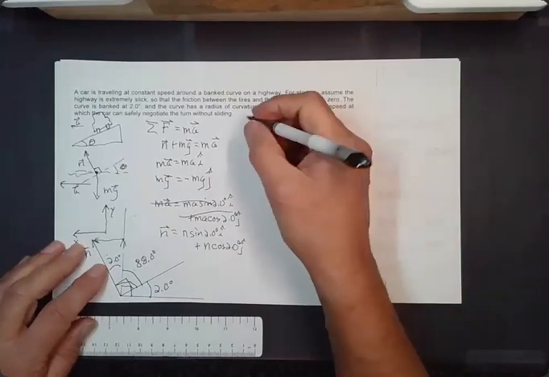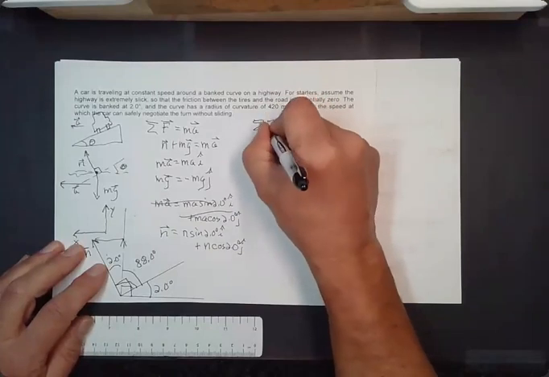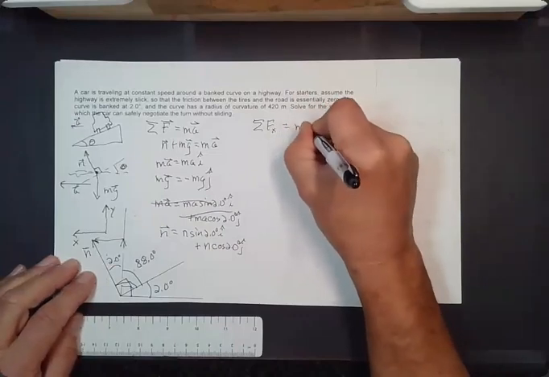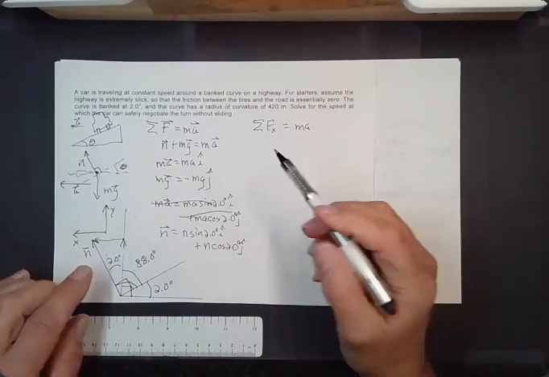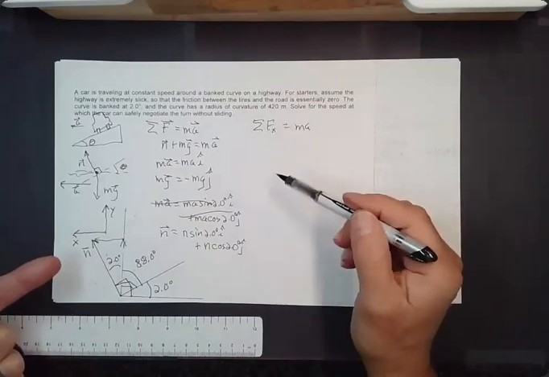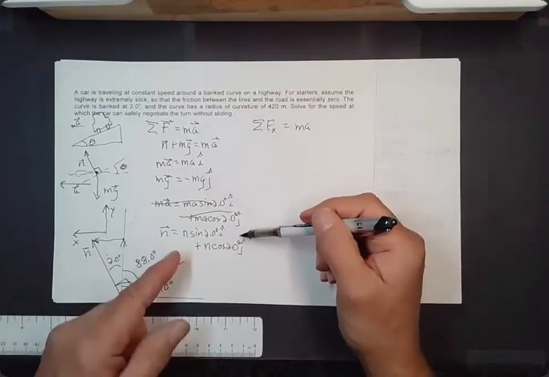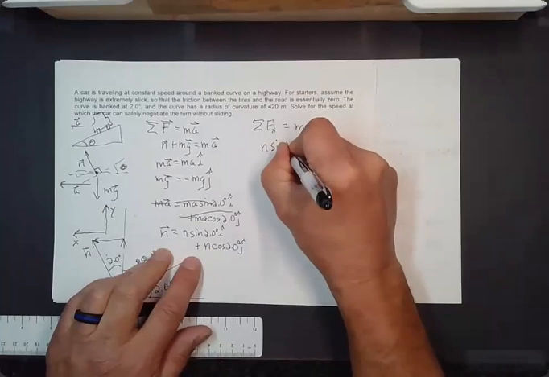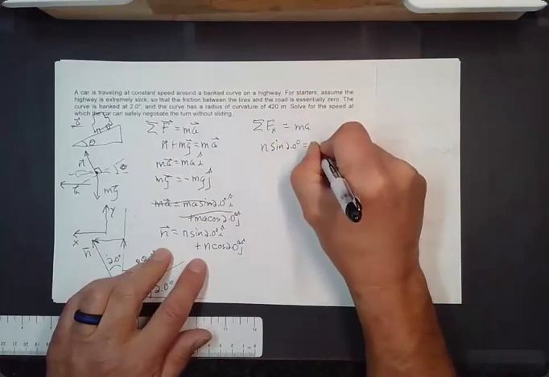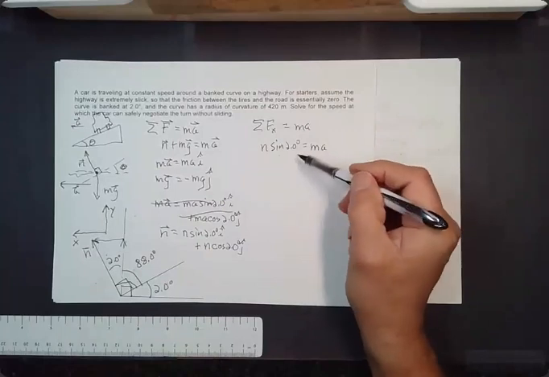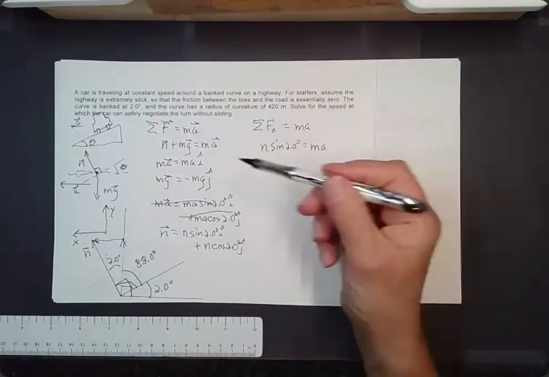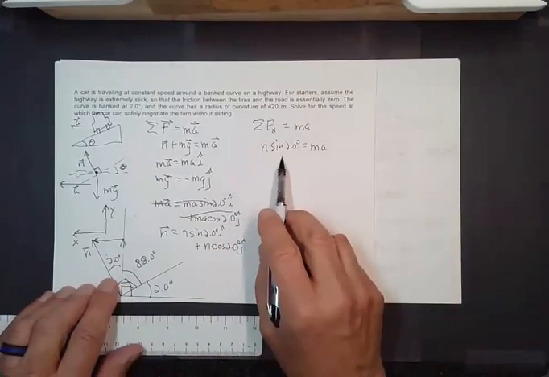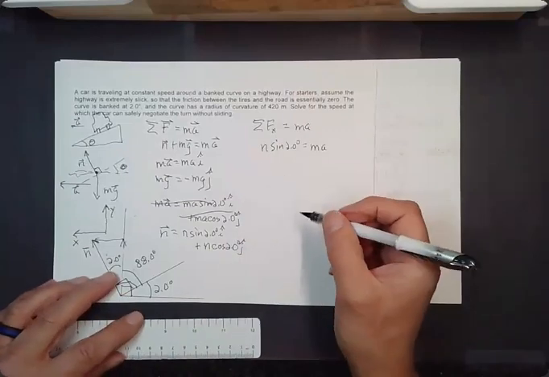So now what have I got? If I look at the sum of the forces in the X direction, that'll just equal ma. And what have I got in the X direction? Well, I have N sine of 2.0 degrees, so that will equal ma. That's the force that is producing the centripetal acceleration. A little bit scary. That's not that big a force. It might be easy to slide off this road.